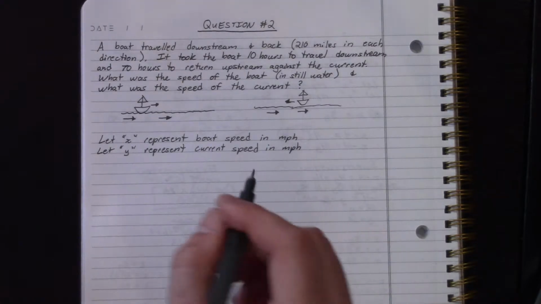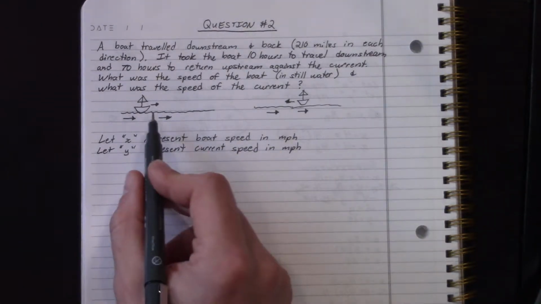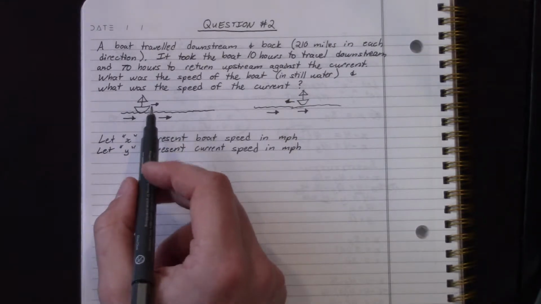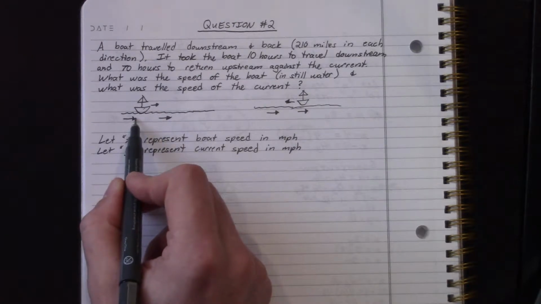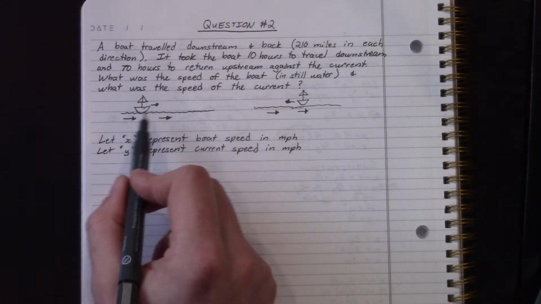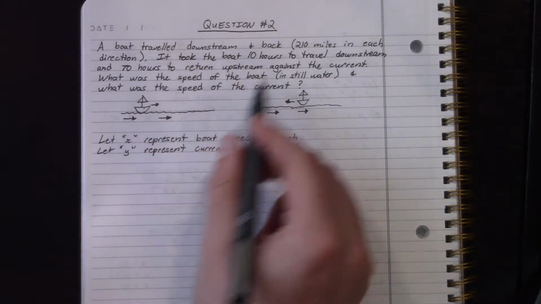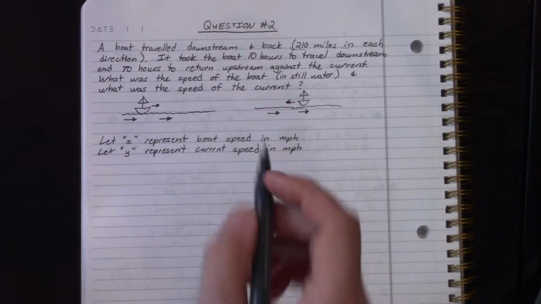Okay, so now we have to come up with some equations. So let's think about what we're given. In this scenario, we know that the boat speed plus the current speed will cover 210 miles in 10 hours.